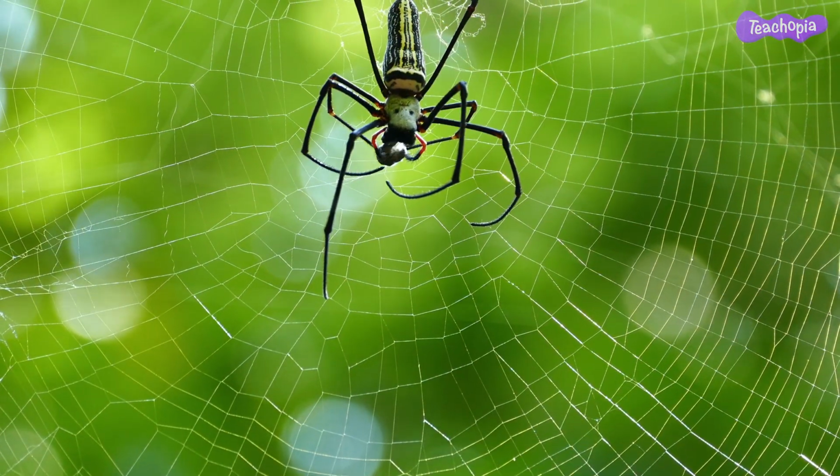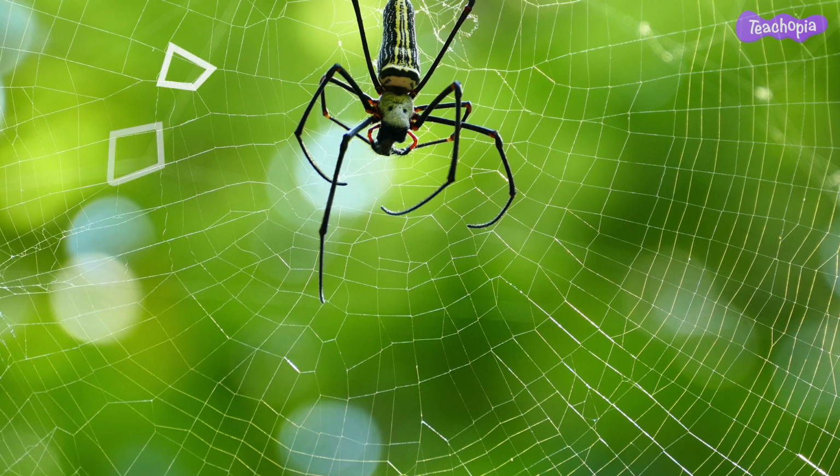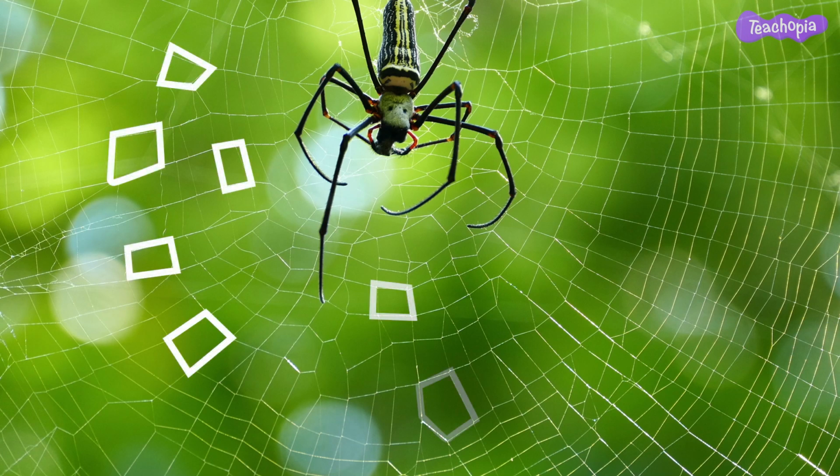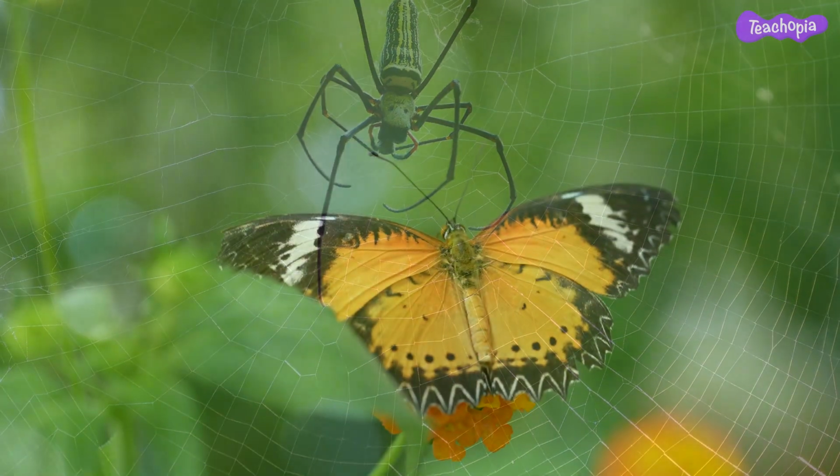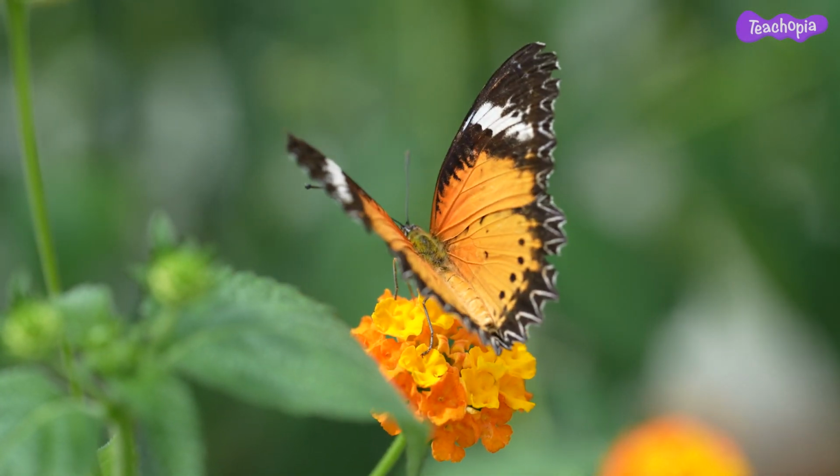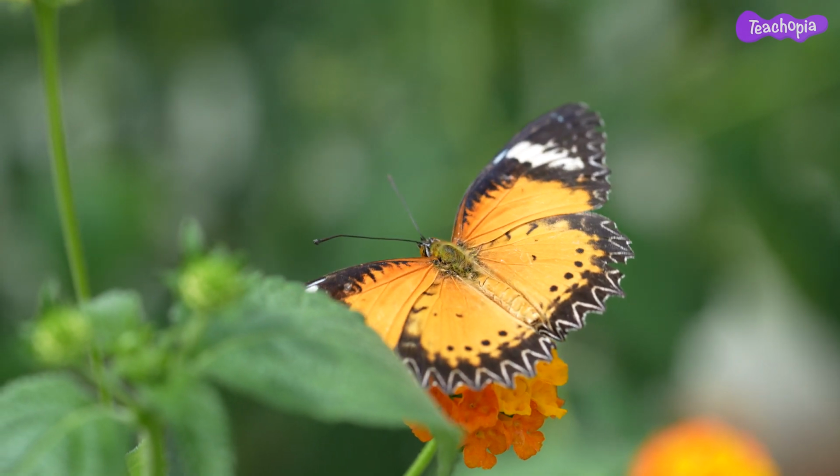Some shapes in nature cannot be described. For example, the spider web is made of many irregular shapes. Today, we will learn more about symmetrical and asymmetrical shapes we see around us.